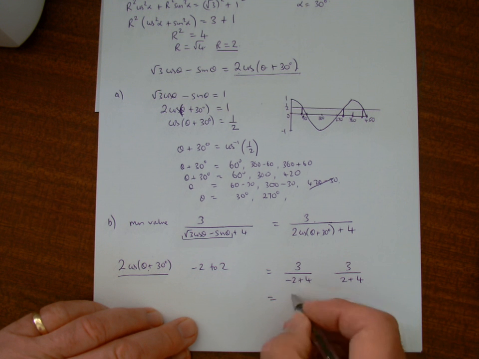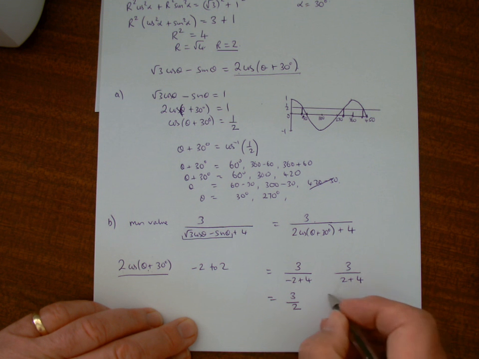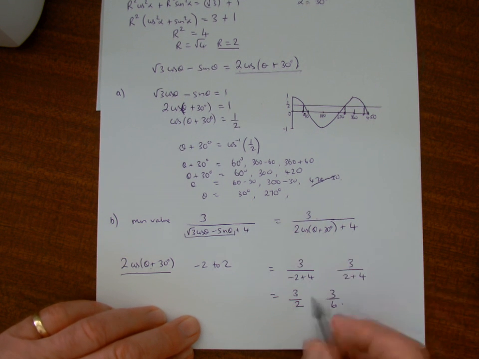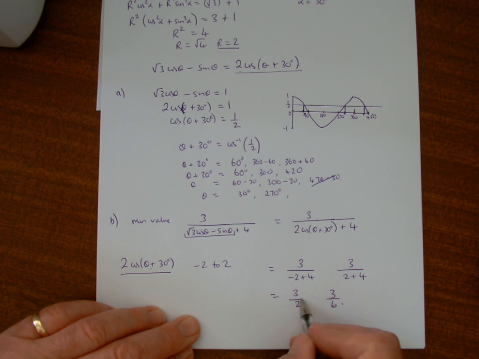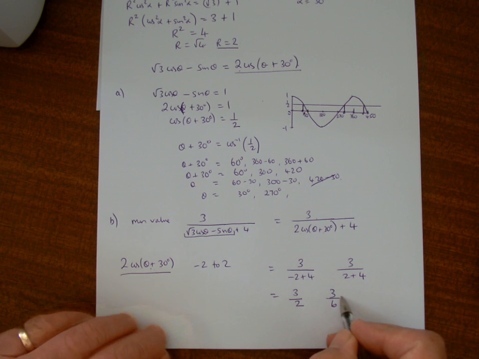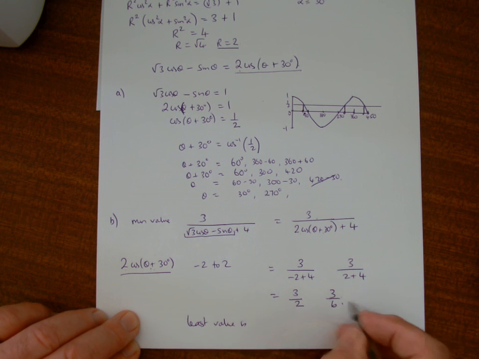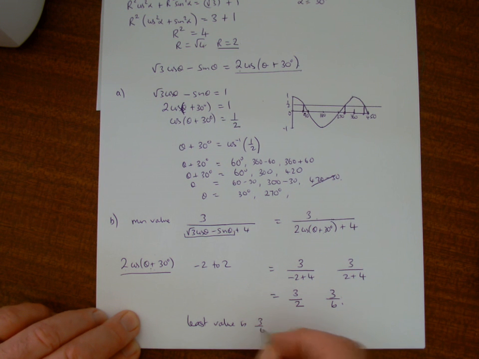So 4 take away 2 is 2, so this one is 3 over 2 and this one is 3 over 6. And the question was the least value. Well, I can see the 3 over 2 is the greatest value, 3 over 6 is the least value. So the least value is 3 over 6, which cancels down to a half.